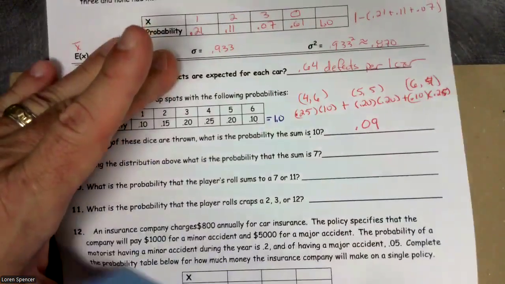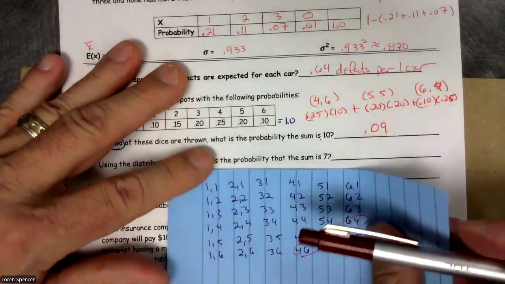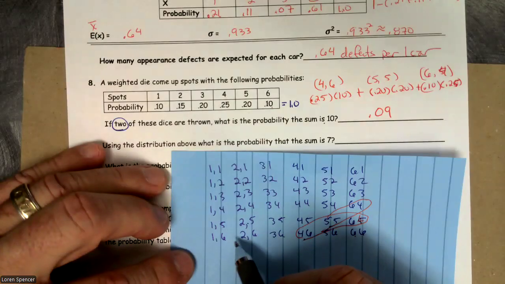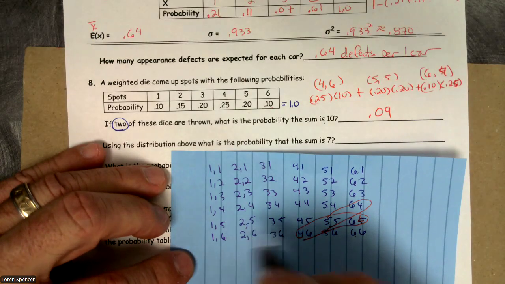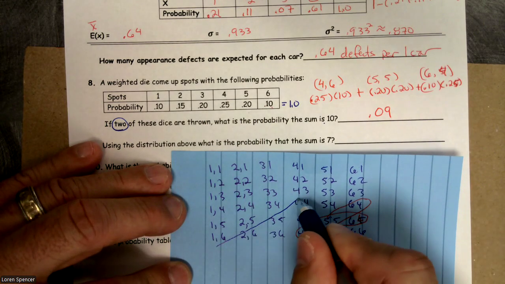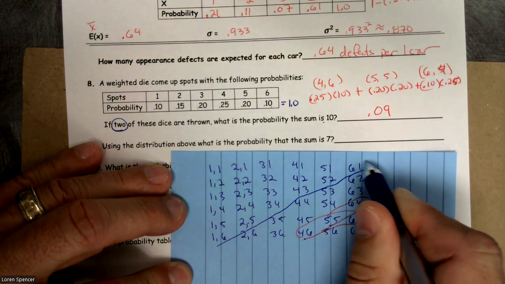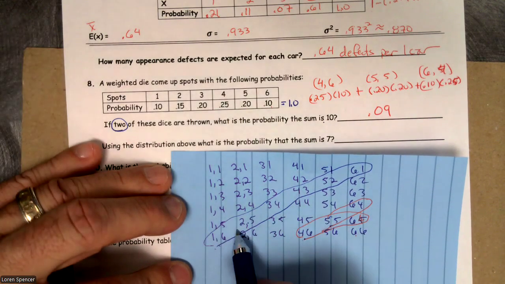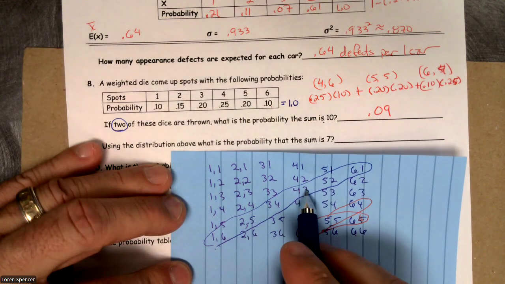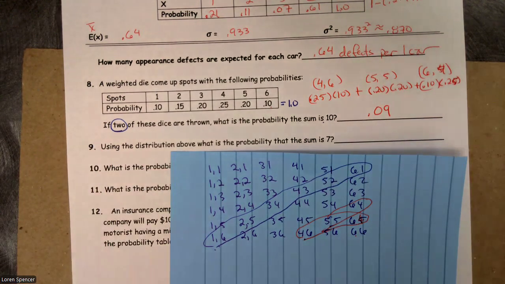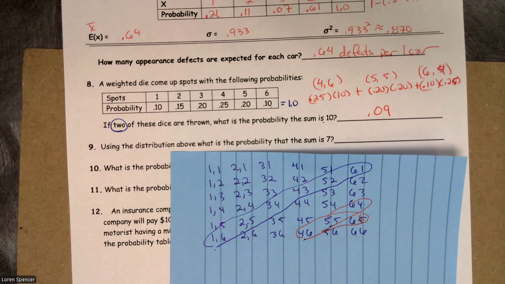Continuing on. What's the probability the sum is 7? Well, how do I get a 7? I can get a 7 with a 1, 6, 2, 5, 3, 4. So those right there, if I add those up, 1 plus 6 is 7, 2 plus 5 is 7, 3 plus 4 is 7, 4 plus 3, 5 plus 2, etc. All right, so this is going to be a fair amount of work on this one, and I don't have a whole lot of room.